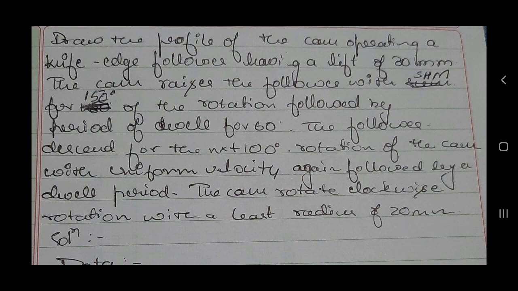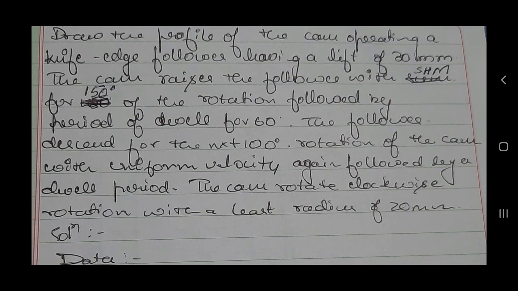Anyhow, first segregate the data from the problem. So first, which type of follower is specified in it? The knife edge follower is specified. That is the first thing we come to know.